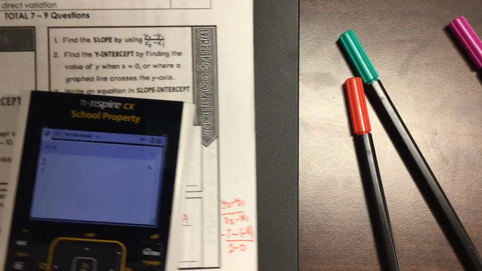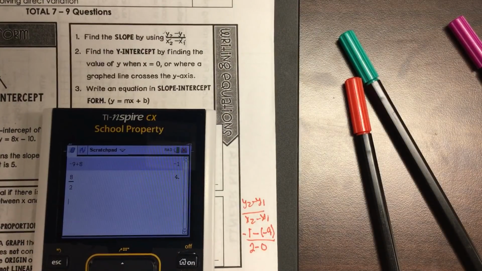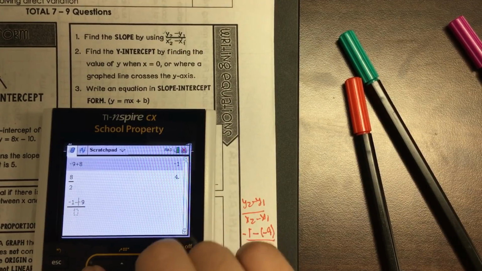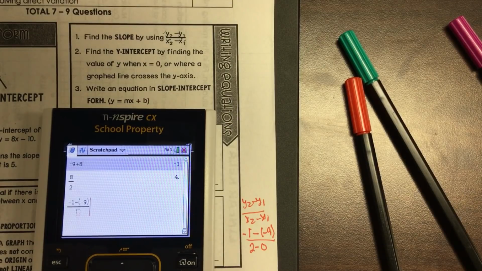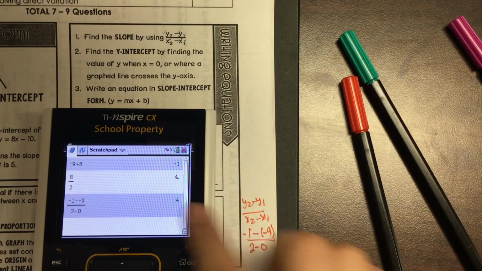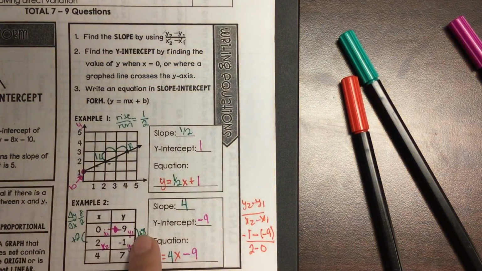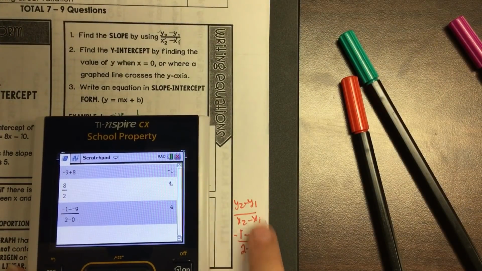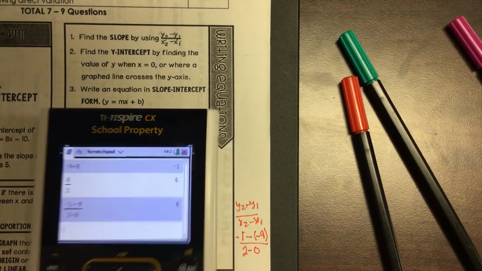So we can type this straight into our calculator. Control divide brings up my fraction. So we're going to type in -1 minus -9, and if you want to put that -9 in parentheses, you can. The calculator will know what you're talking about if you didn't. And then for the denominator, 2 minus 0. We click enter, and we end up with 4. So even if we did our change and simplified 8 over 2 and got 4, or if we used our formula, we still would have ended up with 4.